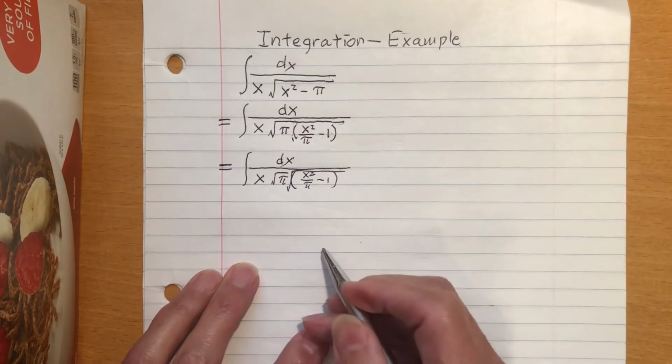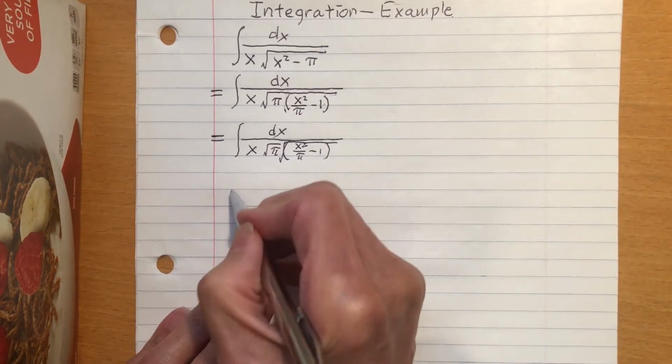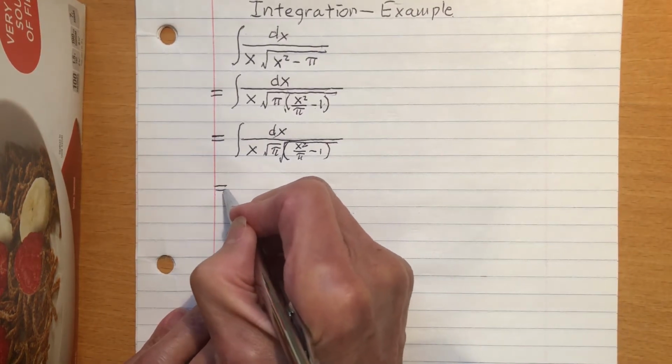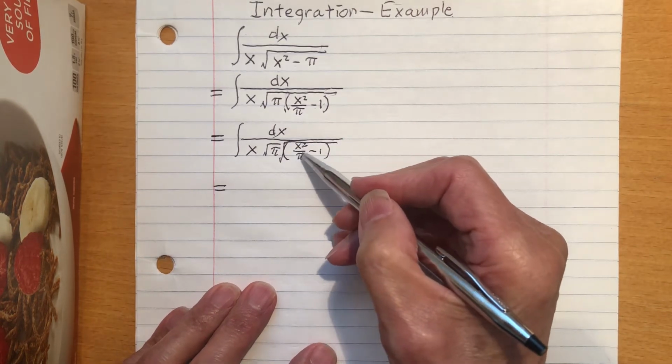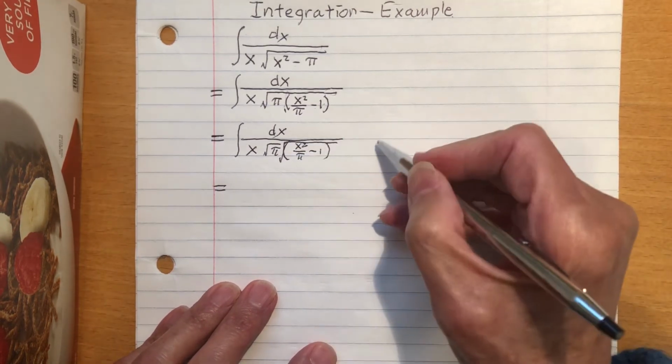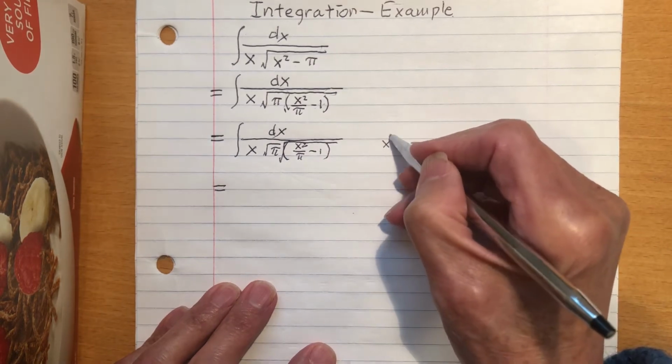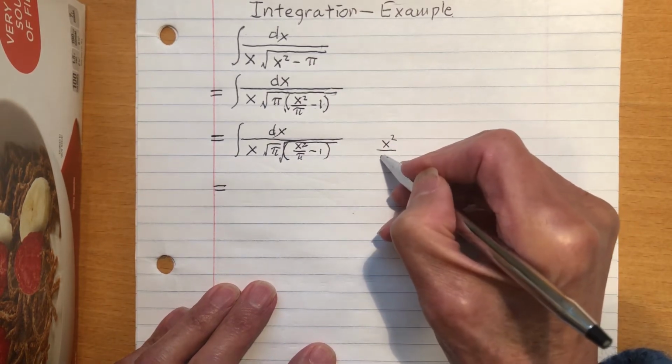Now, this part, I have x squared over pi.